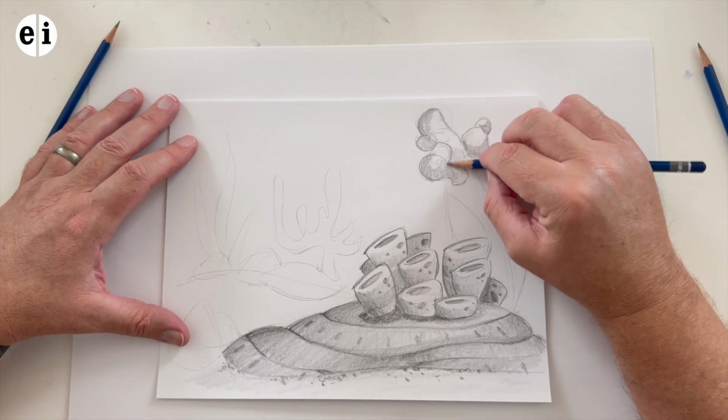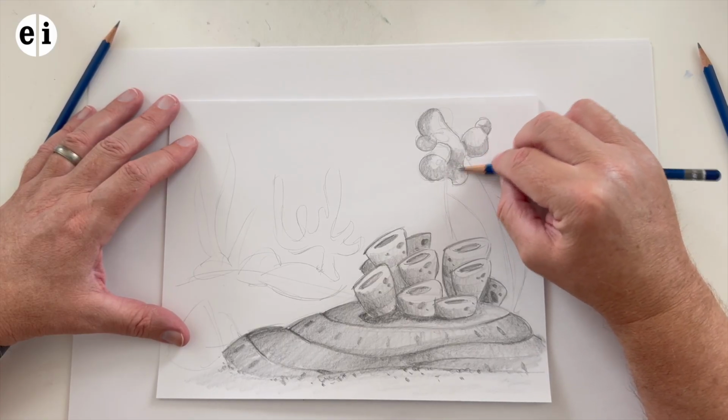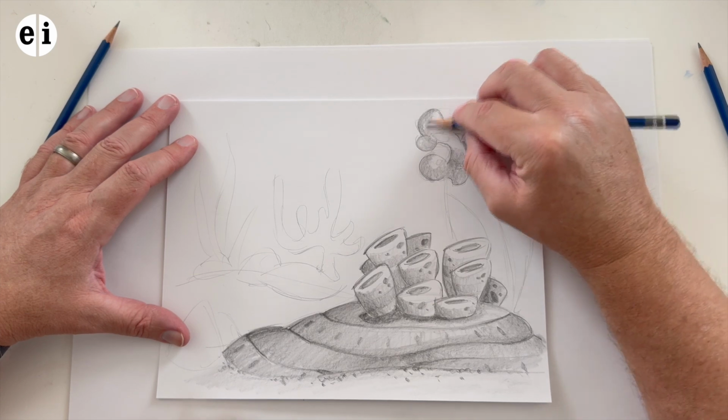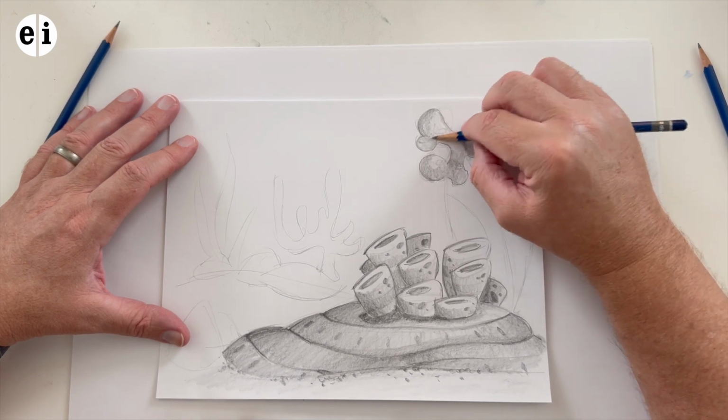It's like I've done other, you might have seen me doing my cactus. I love doing little cartoon cactus with different faces on them. This kind of feels like that right now.